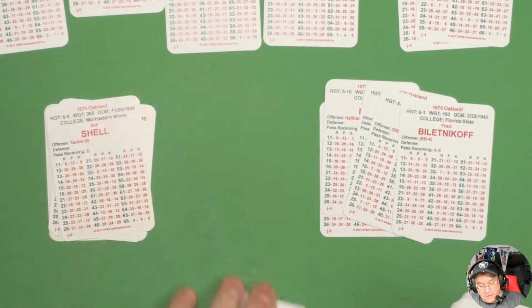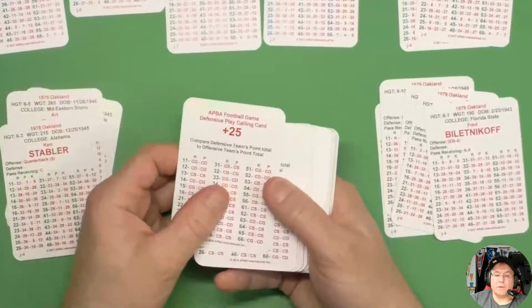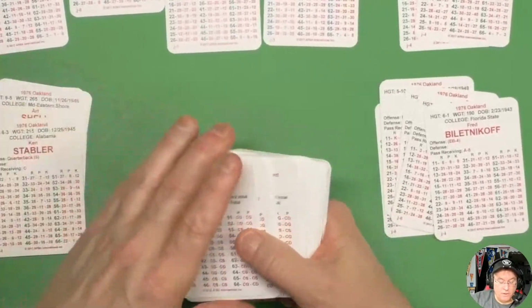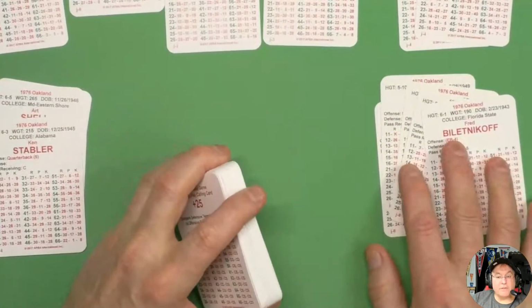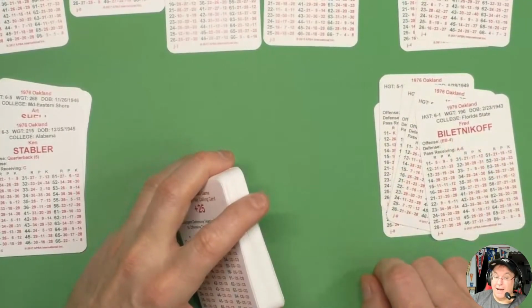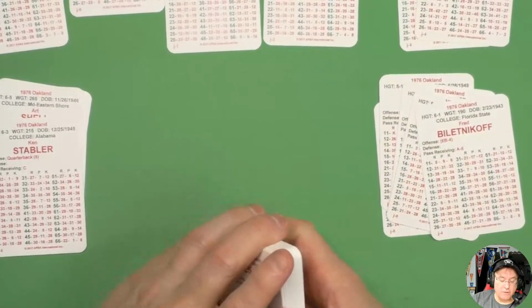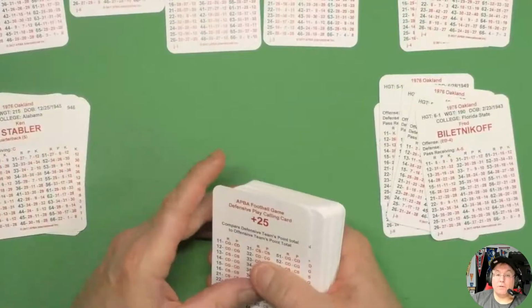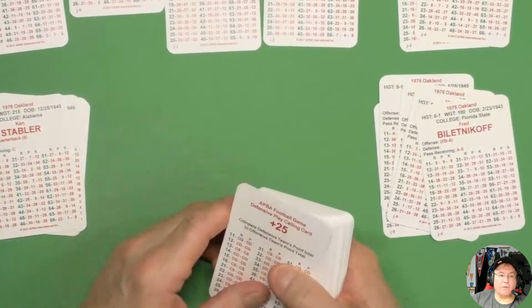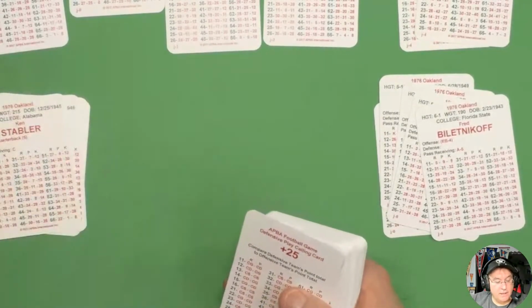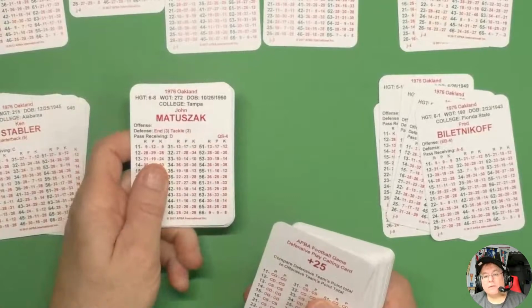What I do when I play this game is I use the defensive cards. That's what I like to use. So we had an offense of 44, which is high for the Raiders, very high. Let's just say they were playing a defense that was 34. So we're playing Cincinnati. Remember when we counted the defense? We counted over here.